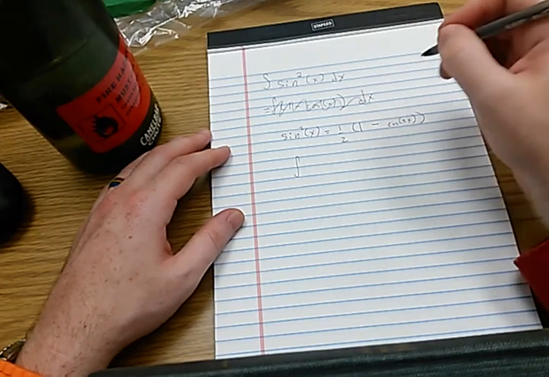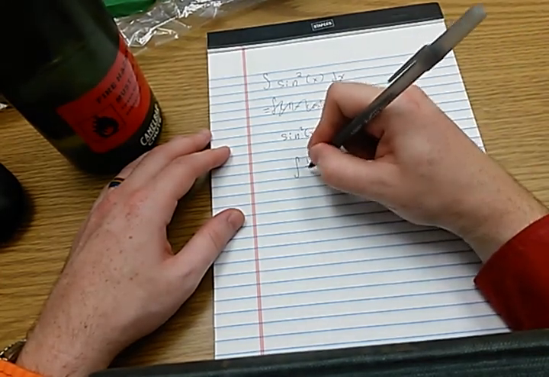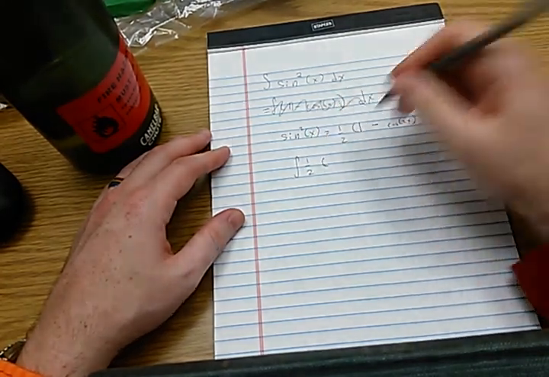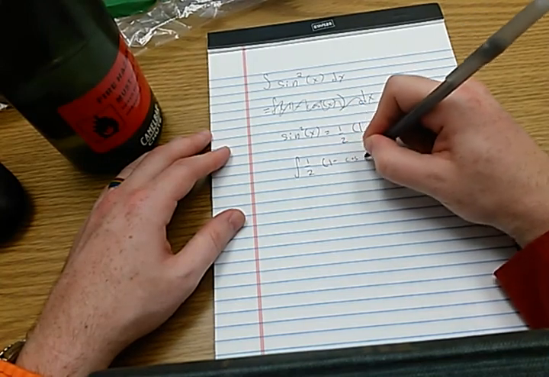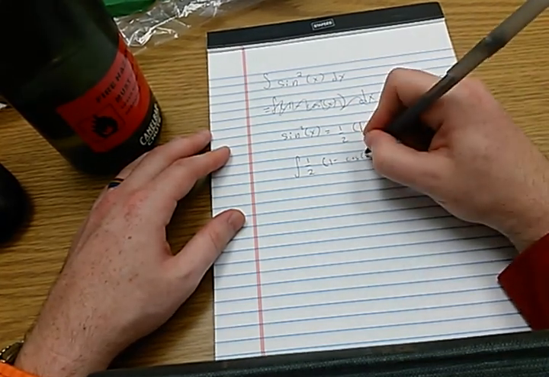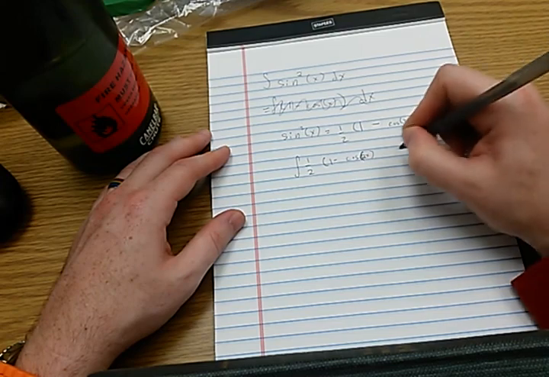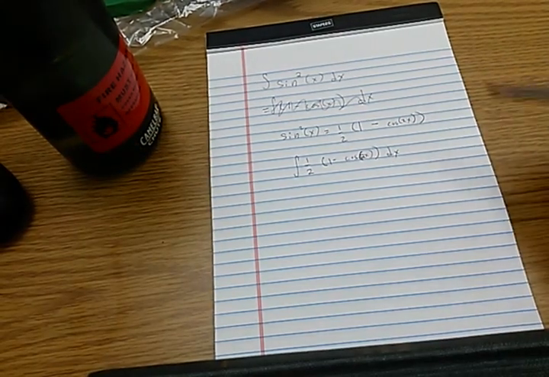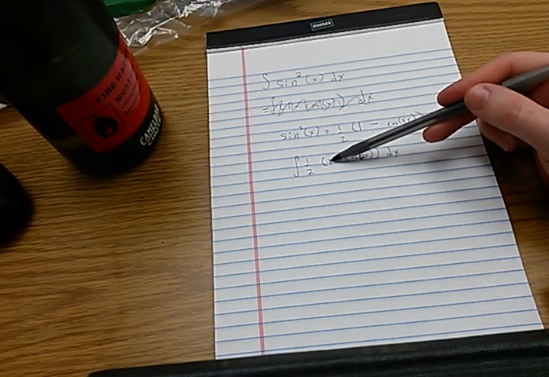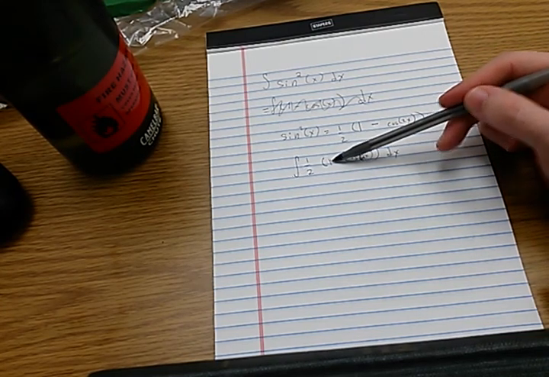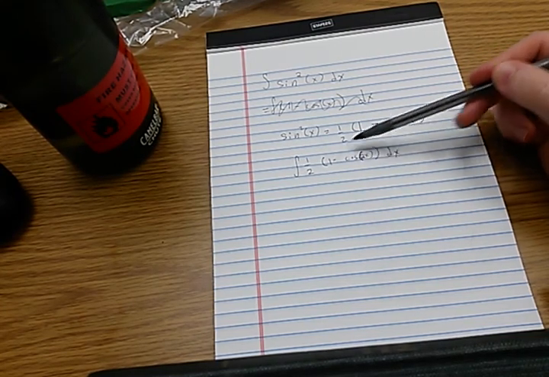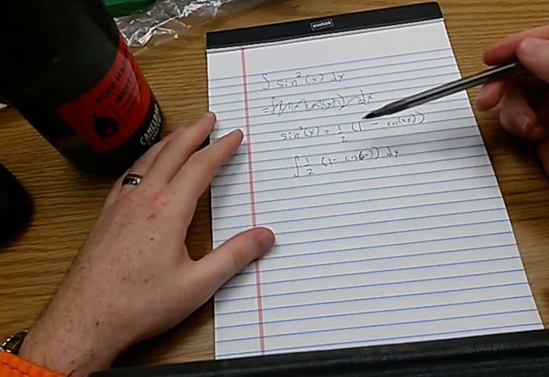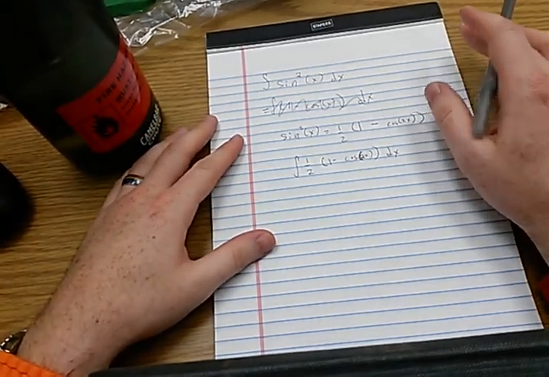I have the integral of 1/2 times 1 minus cosine of 2x dx. Well, that's looking a lot nicer. I know how to integrate this 1, and I know how to integrate this cosine of 2x as well. Check it out.